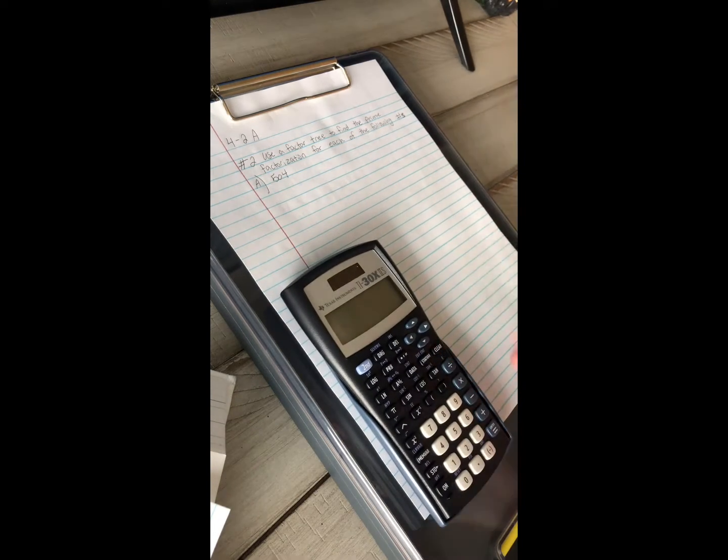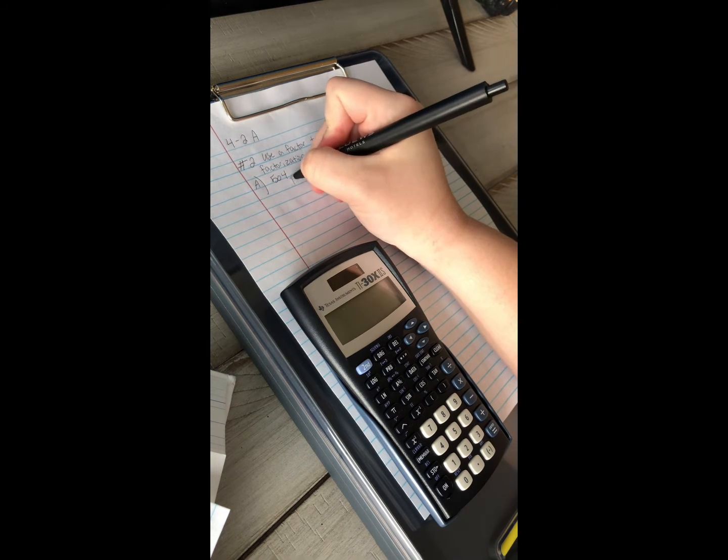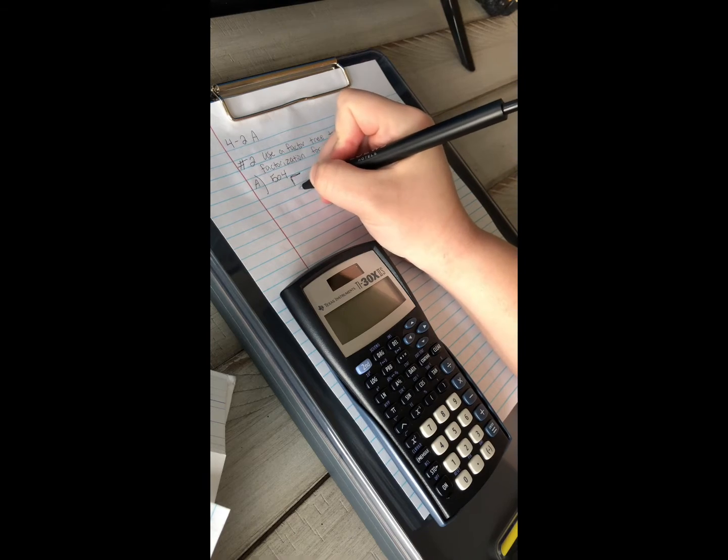So the first step is to start dividing 504, and you can divide that by 2, and 2 is a prime number.